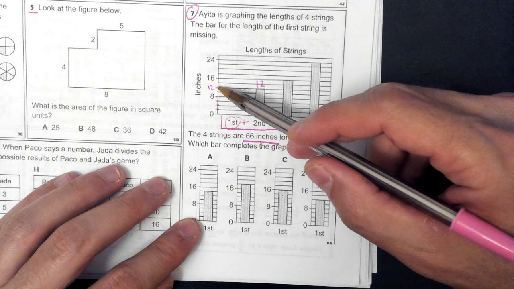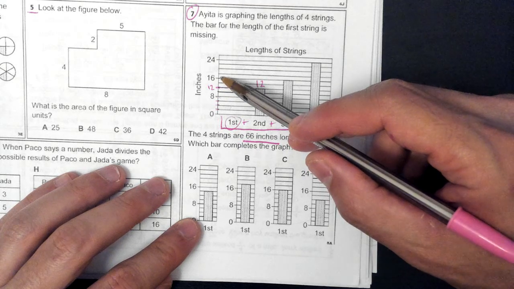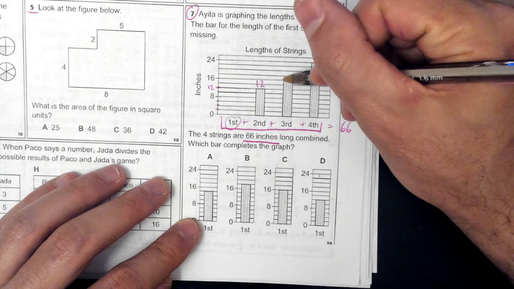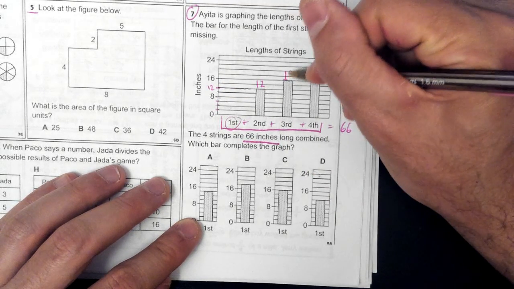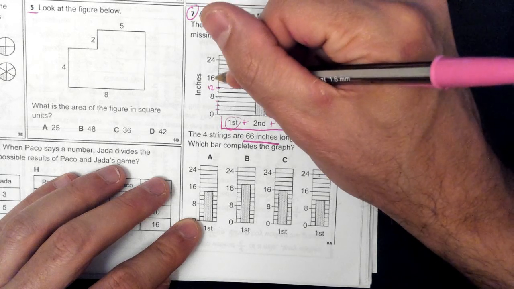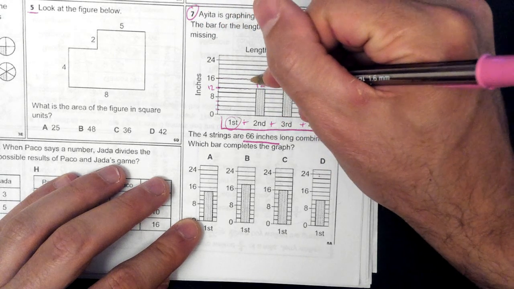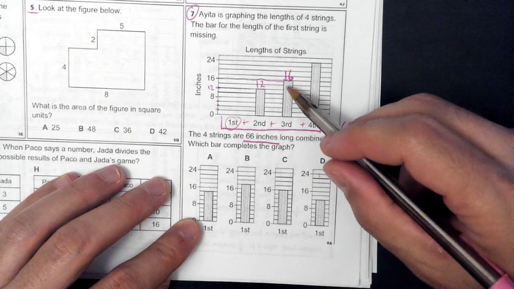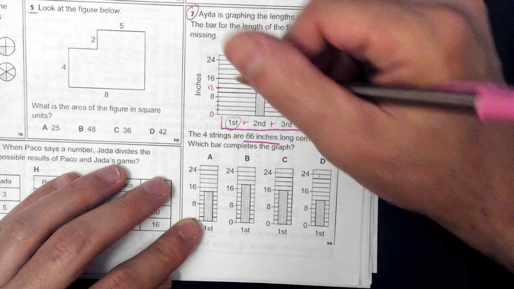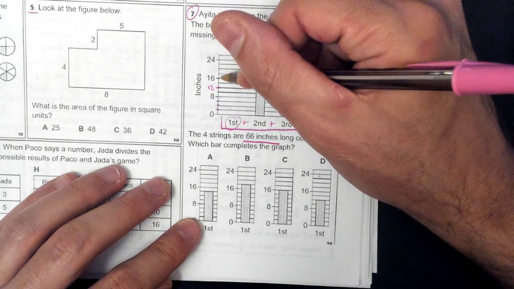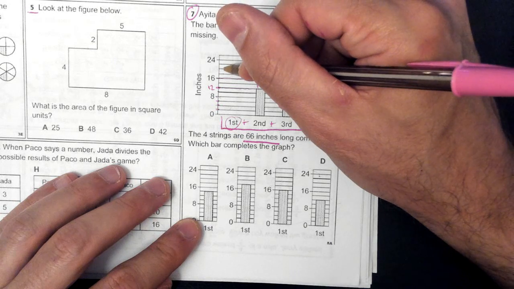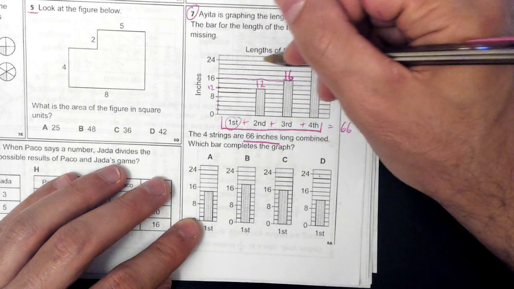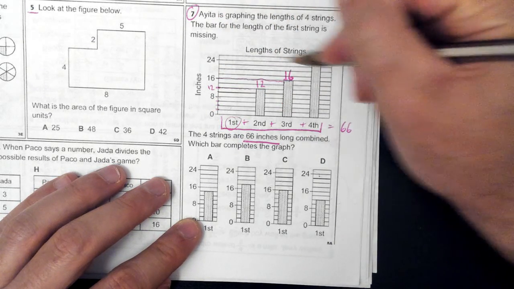And you can keep checking. 12, 14, 16. Yes, okay, this makes sense. And whoa, this one right here is 16. Okay. And I can draw a little line across just to make sure. Yep, that's 16. And keep going. And you got 18, 20, 22, 24, which is where this one lines up.